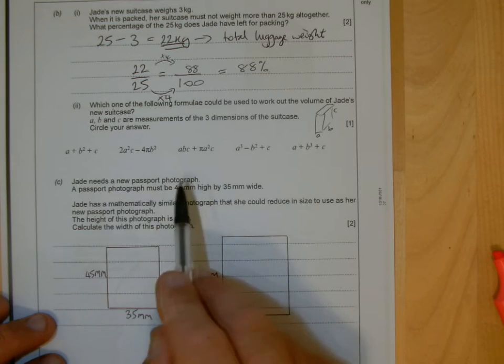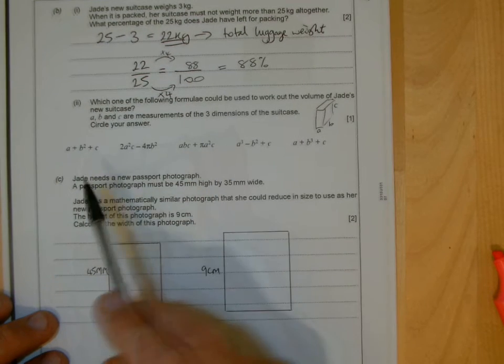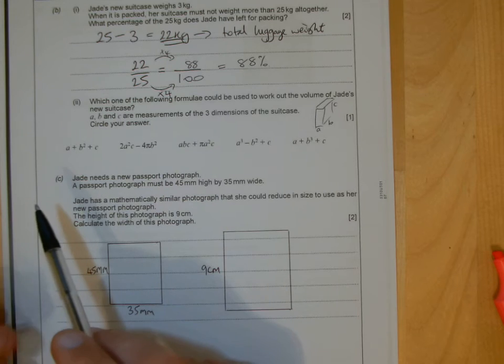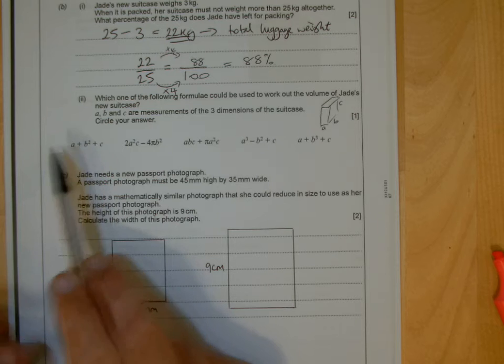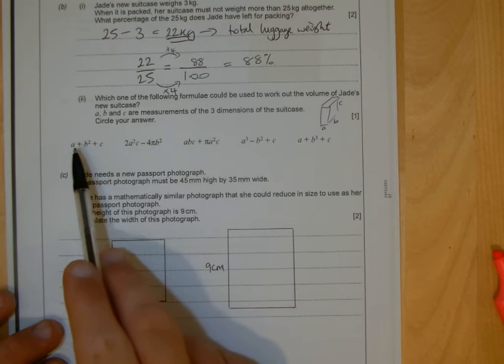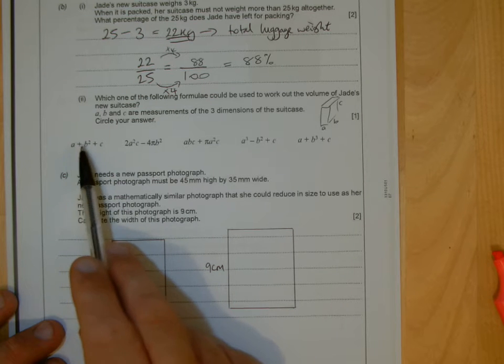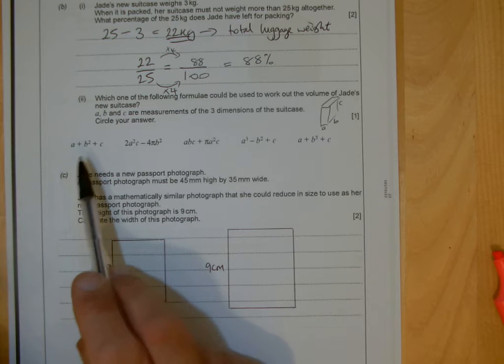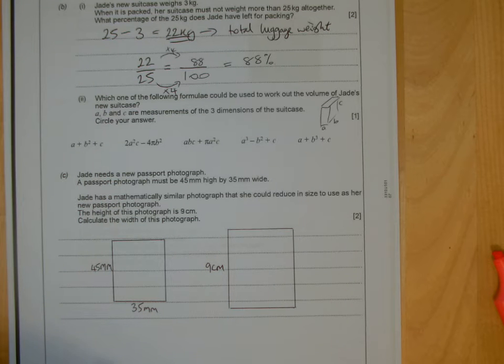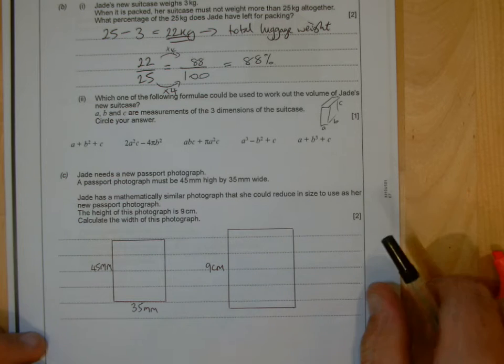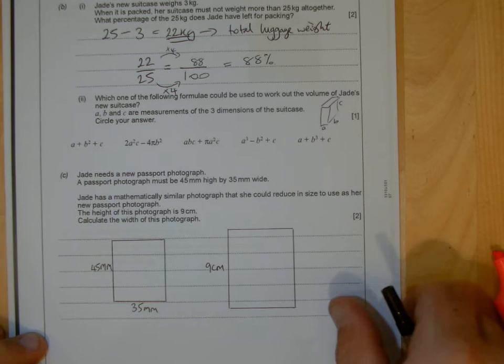There's a combination of things here, but we've got to decide which one would be relevant and dismiss the ones that are not. Now, if you look at the first one, clearly the first one cannot be allowed, because we've got A, and then adding B squared, add C. Now, A is a length, so you're adding a length. When you're working out volume, you don't add a length. And it's the same with C, you don't add a length on. And B squared is like an area, like working out the area when you square it. So we're adding a length and an area. It just doesn't make sense.